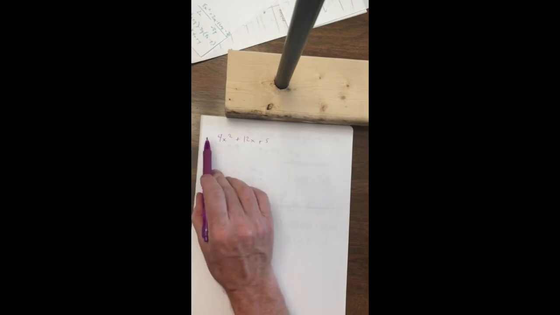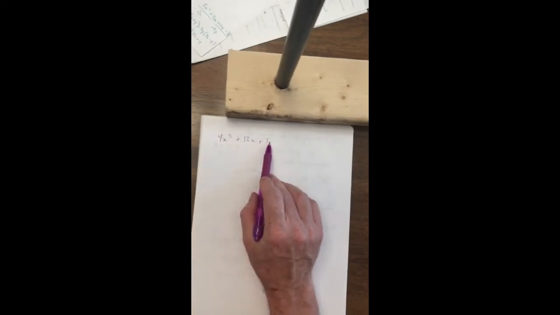So we'll do a couple more questions. So 4x squared plus 12x plus 5. Do we have anything in common? No. How many terms? 1, 2, 3. So it's a trinomial. We've got 2 ways to go. Last day, if a equals 1, we go that direction. a is not equal to 1, so we're going to go today's direction, which is to decompose.